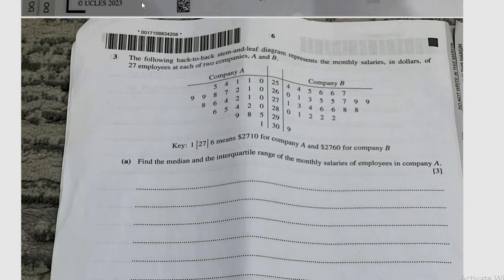Okay. Now, the following back-to-back stem and leaf diagram represent the monthly salary in dollars of 27 employees of each of the two companies A and B. This is summation of the frequency. It's 27. We count them: 1, 2, 3, 4, 5, 6, 7, 8, 9, 10, 11, 12, 13, 14, 15, 16, 17, 18, 19, 20, 21, 22, 23, 24, 25, 26, 27. 27 for A and 27 for B.